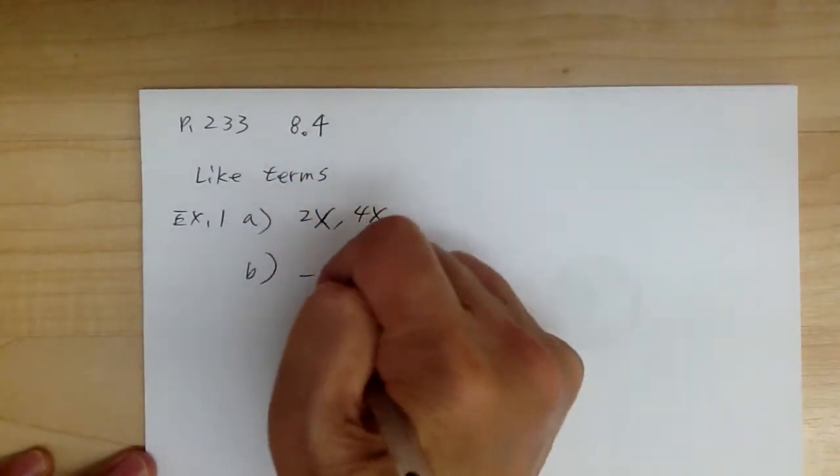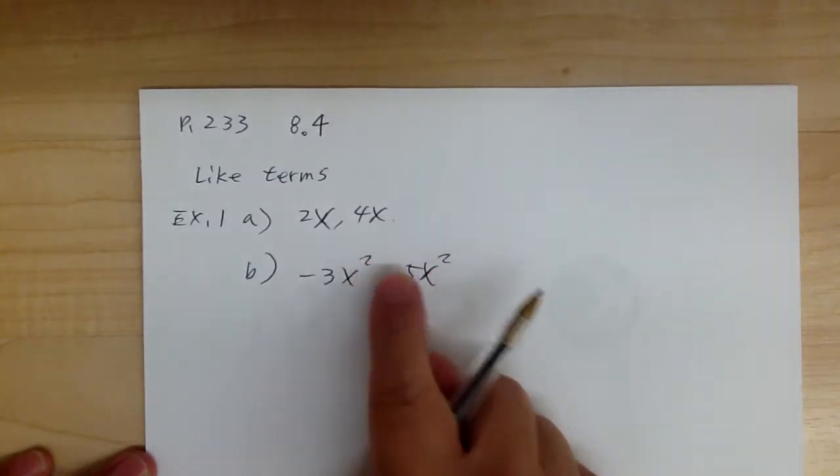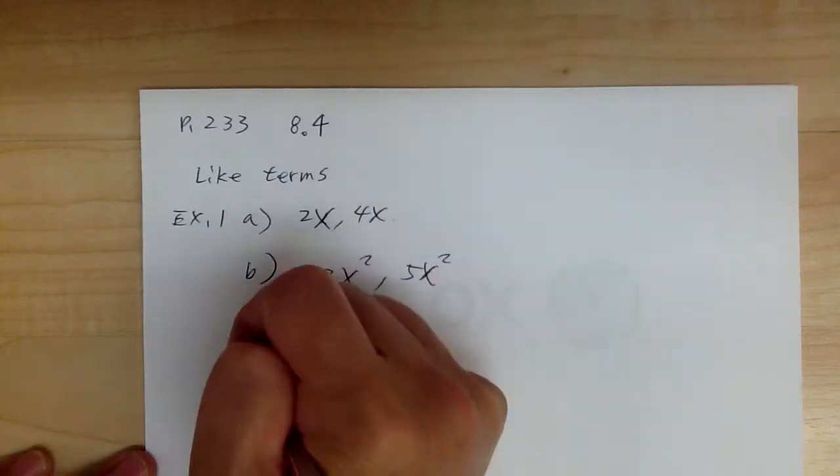B, you got negative 3x squared and 5x squared. So again, these have x squared, so they have the same variable part. So therefore, they are like terms.